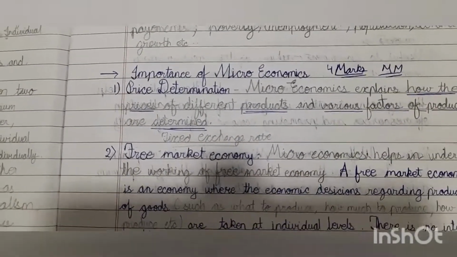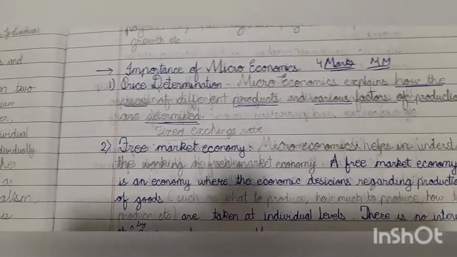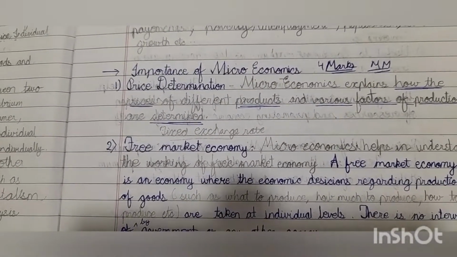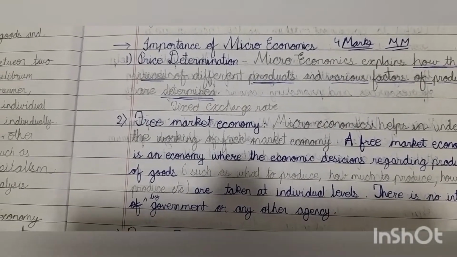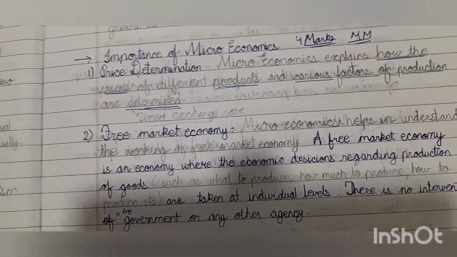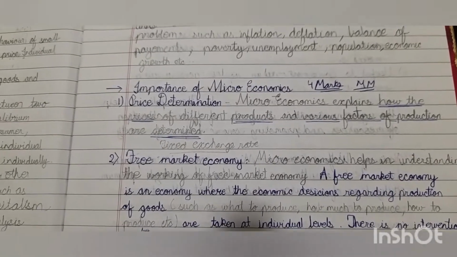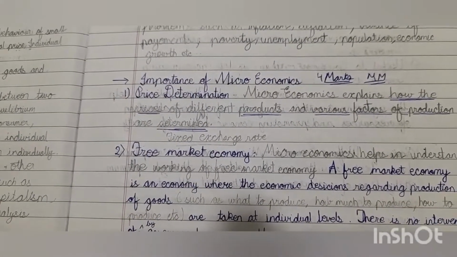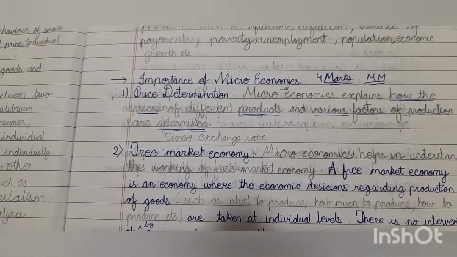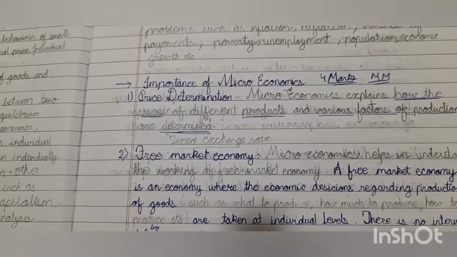Last topic under microeconomics, importance of microeconomics. This is a very important question. From board point of view, that's what we have been told in class. It can be asked for 4-mark question, this topic alone. So yeah, that's that. The first point here is price determination.